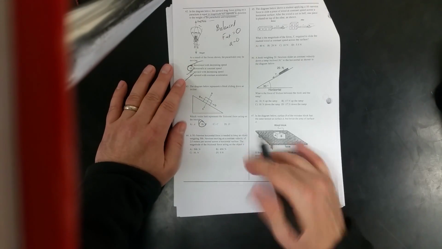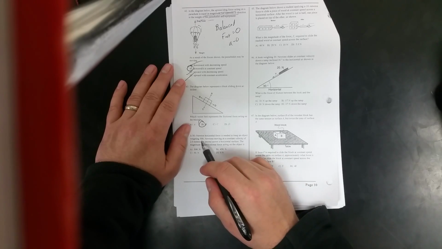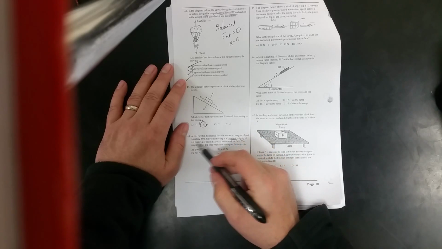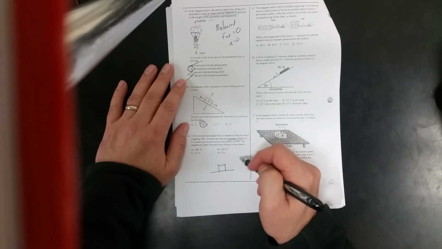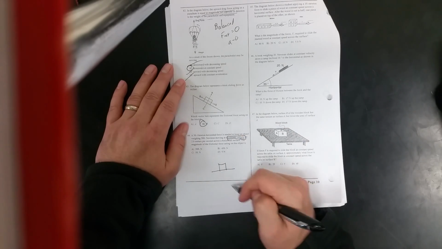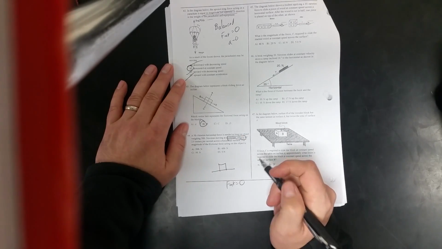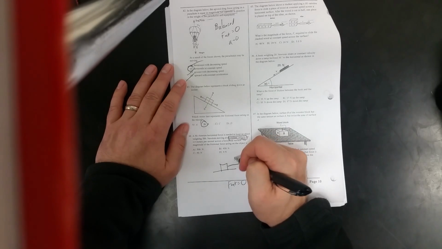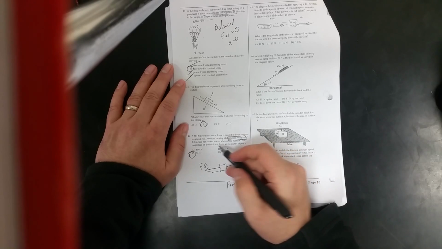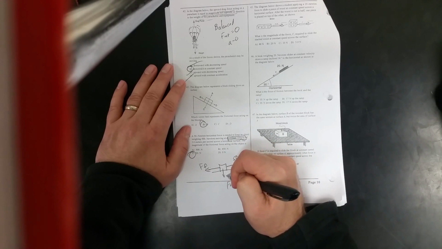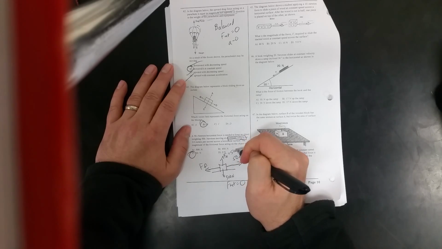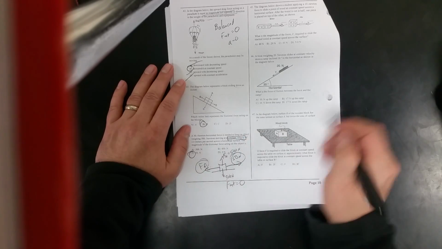A 50 newton force is needed to keep an object weighing 100 newtons moving at a constant velocity across a horizontal surface. What is the frictional force acting on the object? So it's constant velocity. That means it's balanced. That means your net force is 0. That's very important, because that means if you're applying 50 newtons of force and there's a frictional force back, it's also 50 newtons. The 100 newtons might be the object's weight, and that would be the normal force also. But the frictional force has got to equal the applied force in this case.